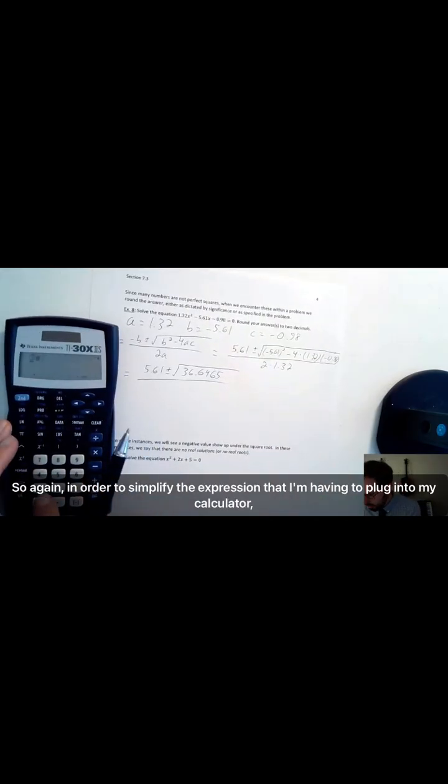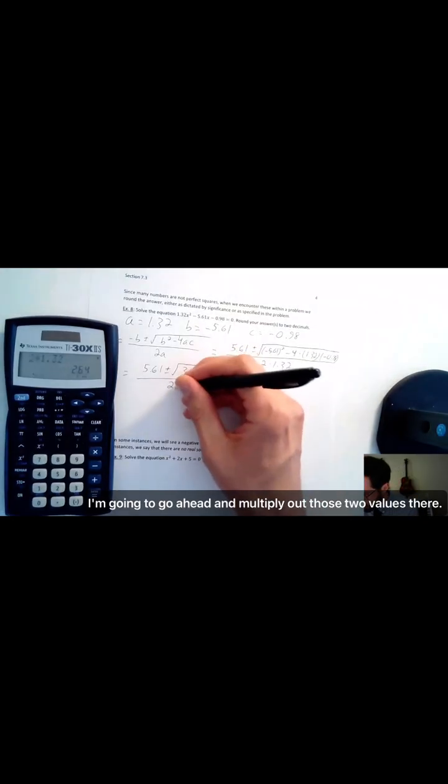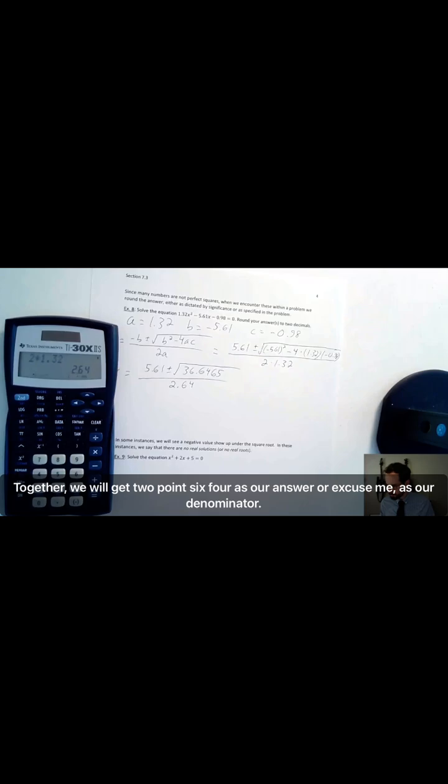Now, we also have this thing all being divided by 2 times 1.32. So again, in order to simplify the expression that I'm having to plug into my calculator, I'm going to go ahead and multiply out those two values together. We'll get 2.64 as our answer, or excuse me, as our denominator.